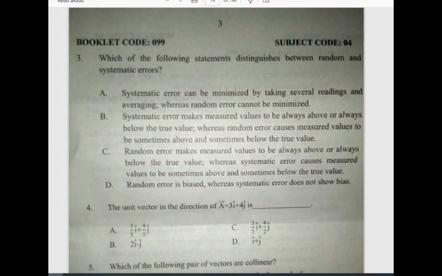First question says systematic error can be minimized by taking several readings. No. Random error can be minimized by taking several readings. So A cannot be the answer. Systematic error makes measured values to be always above or always below. This is completely wrong. Sometimes in systematic error, you'll get maybe above only or below only, so it can be the answer.